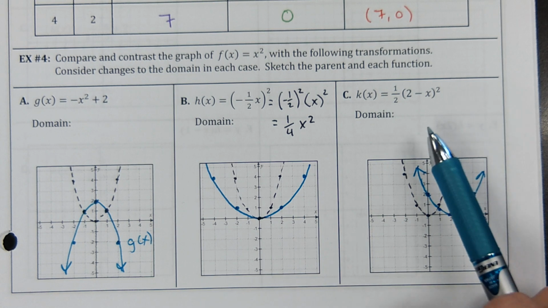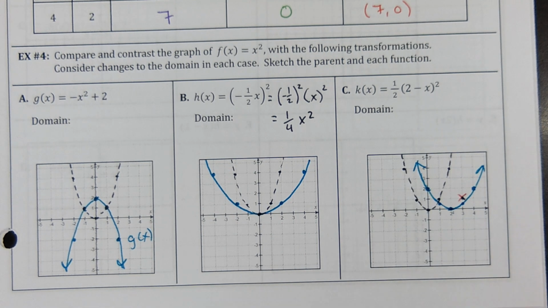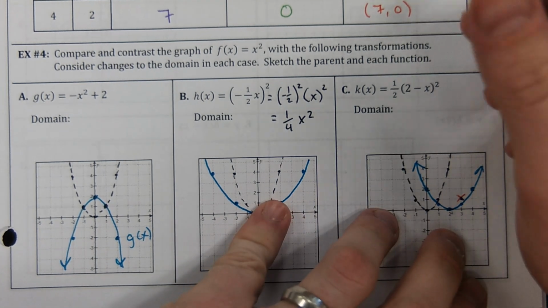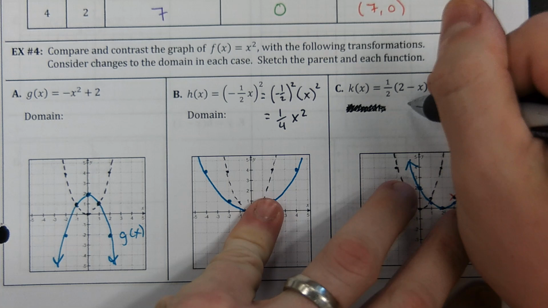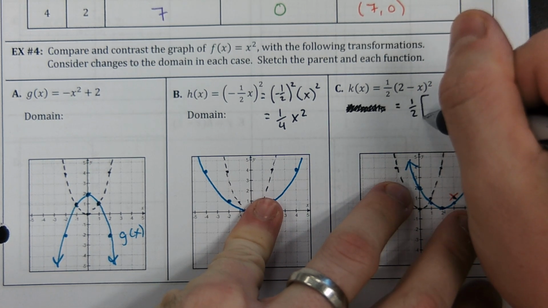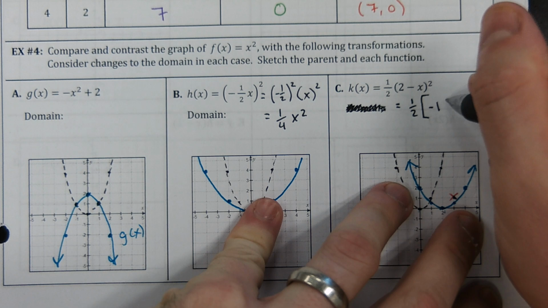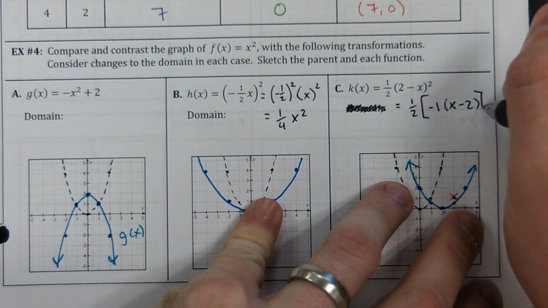But Mr. M, it sure doesn't look like it says to shift right 2. You're right. It looks like a lot more stuff happened, doesn't it? Let me show you why we were allowed to do what we did. So let's just scratch the word domain off so you don't think that I'm writing the domain. I'm not doing anything with the 1/2. But I am factoring a -1 out of here, so now it says x minus 2.